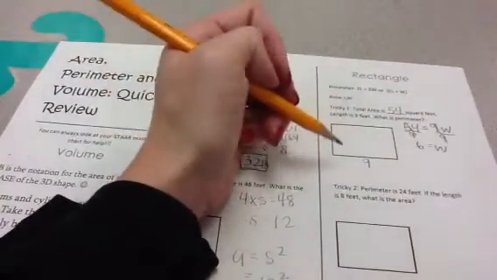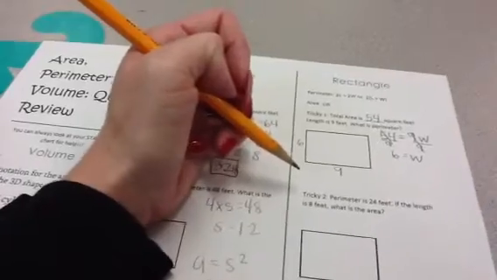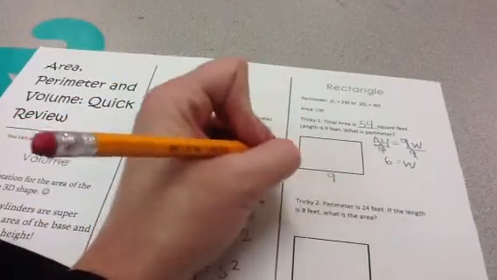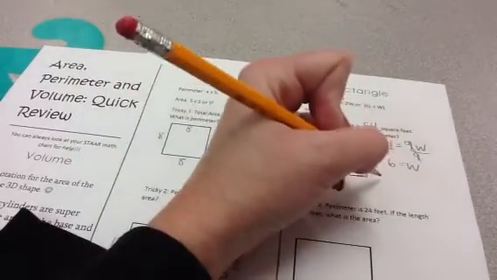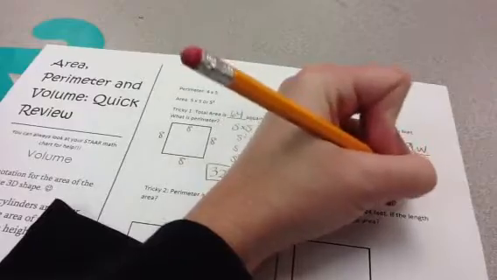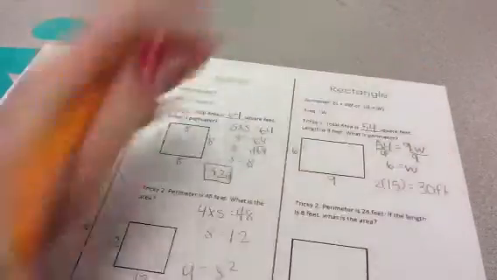Now you can find the perimeter by using either of these two formulas. I prefer this one. 9 plus 6 is 15 times 2 equals 30. So our perimeter is 30 feet.